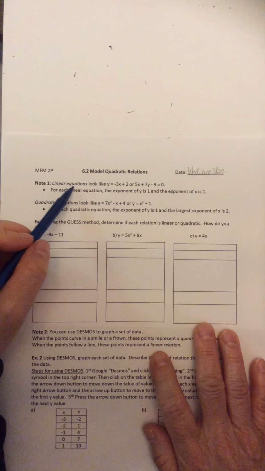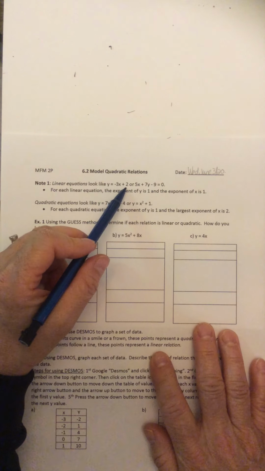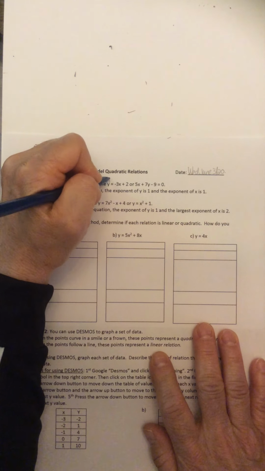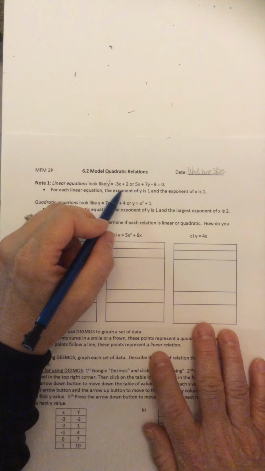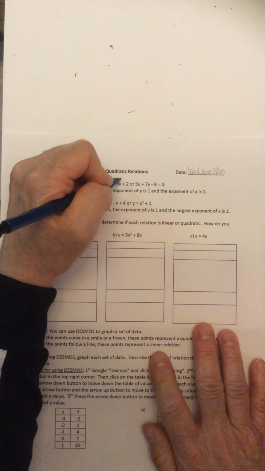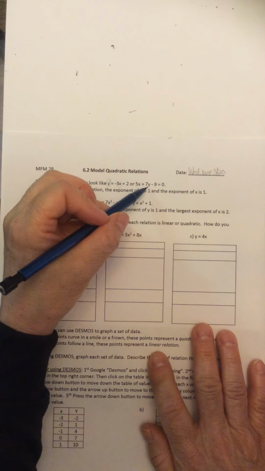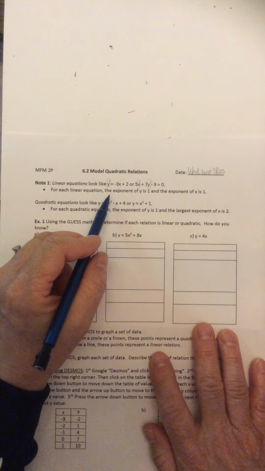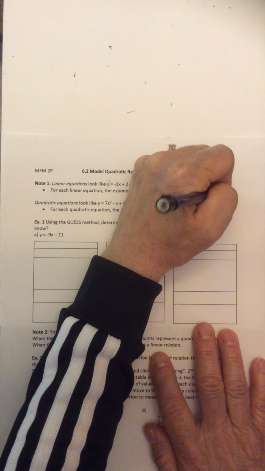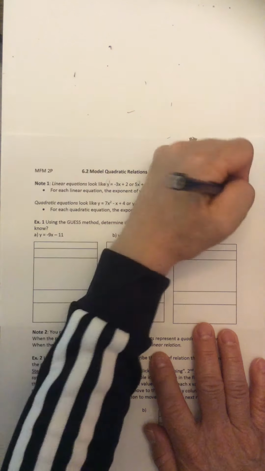Note number 1. Linear equations look like y equals negative 3x plus 2. There's a y here with a 1 as the exponent, and the x here, so 1 is the exponent. Or 5x plus 7y minus 9 equals 0. So there's an x here with a 1 as an exponent, and the y here has a 1 as an exponent. So for each linear equation, the exponent of y is 1 and the exponent of x is 1. So you have y to the 1 and you have x to the 1.